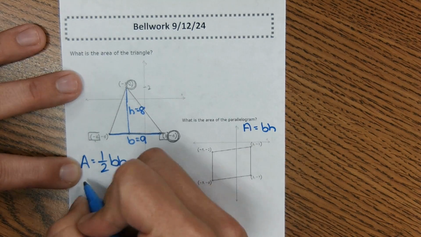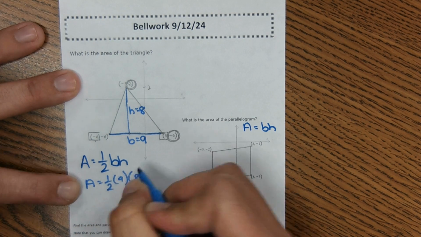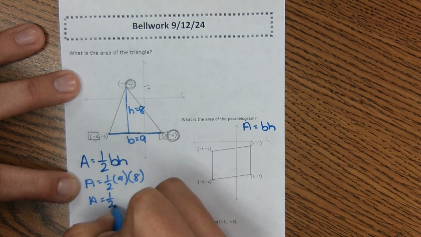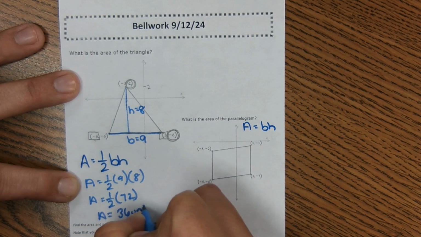And then we can plug these into our equation. Area equals 1/2. The base is 9. The height is 8. And area equals 36 units squared.